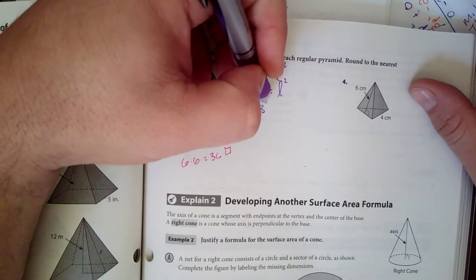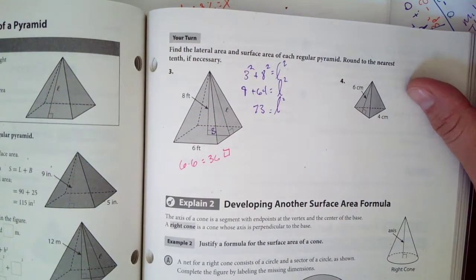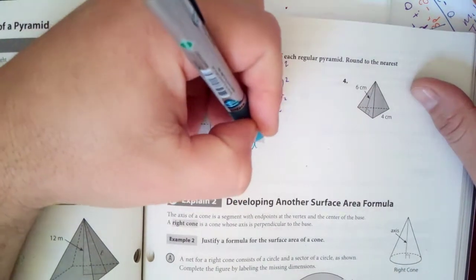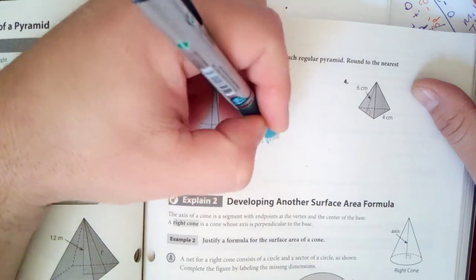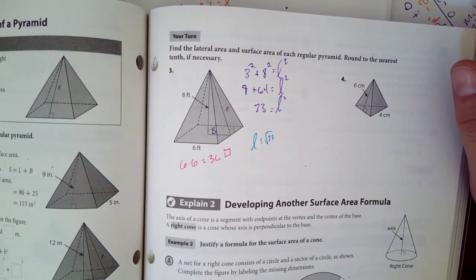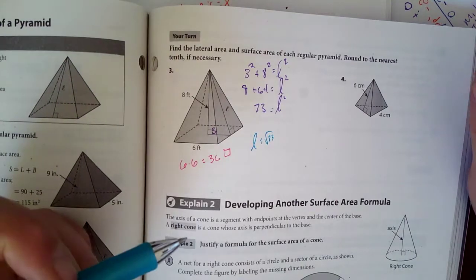Come on, can't you give me a nice number? So 73 is equal to L squared, which means L is equal to the square root of 73. Lovely, right? This is going to be a pain because I'm going to have all these square roots. I can't do this without a calculator, but we're going to.